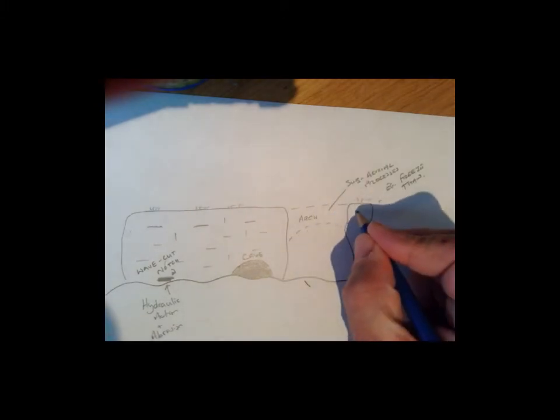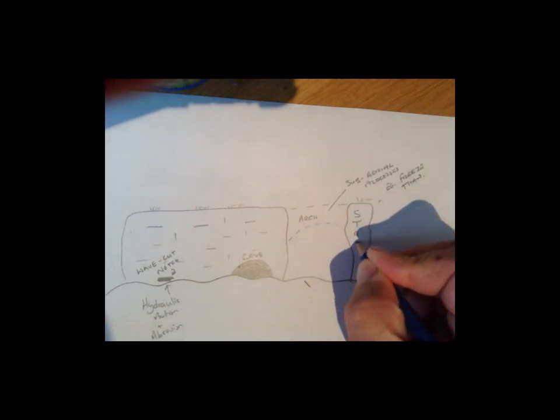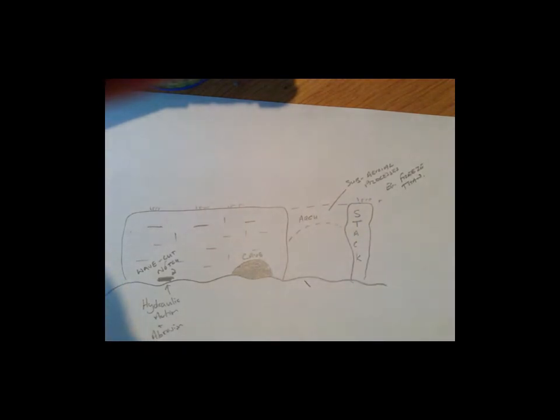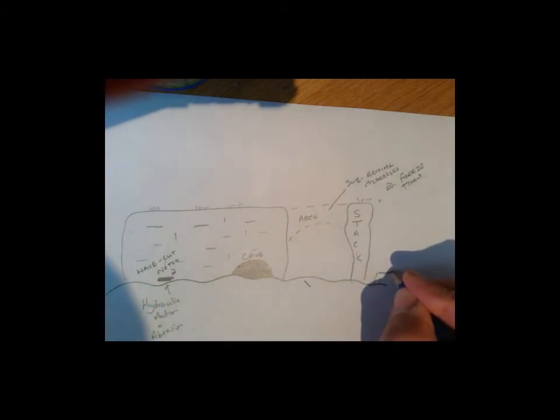When it does that, it breaks off this part from the main headland and we're left with a stack. Over time, the stack will be eroded and can leave behind a stump. For example, Old Harry and his wife.